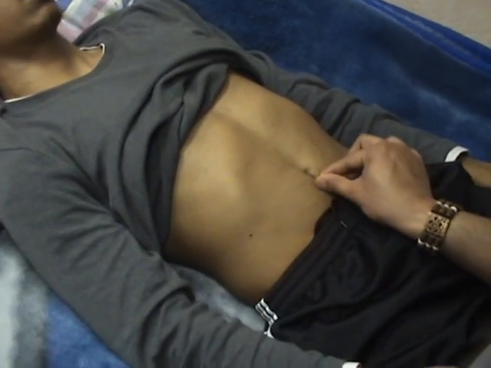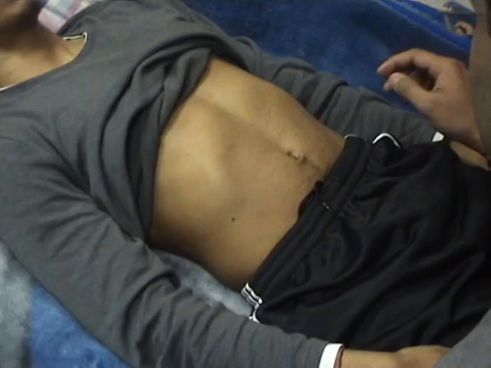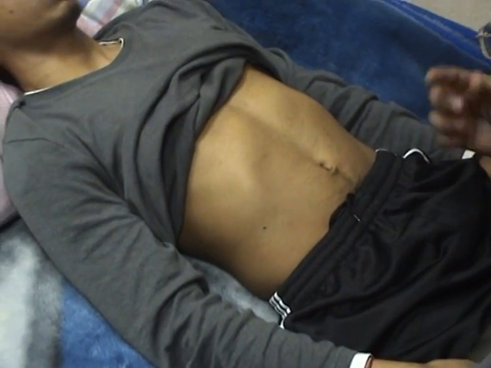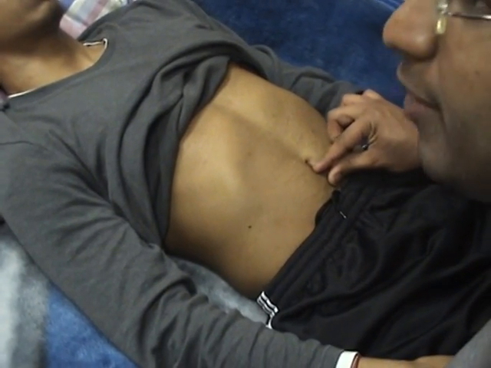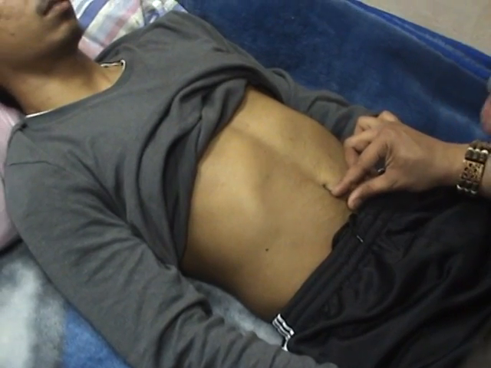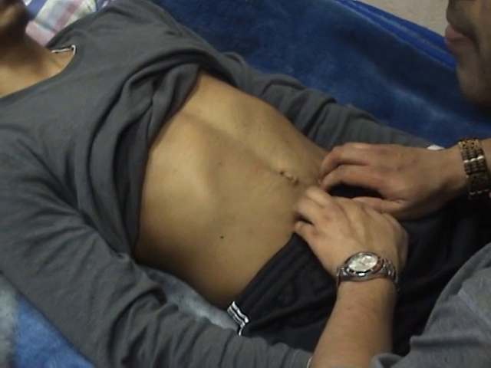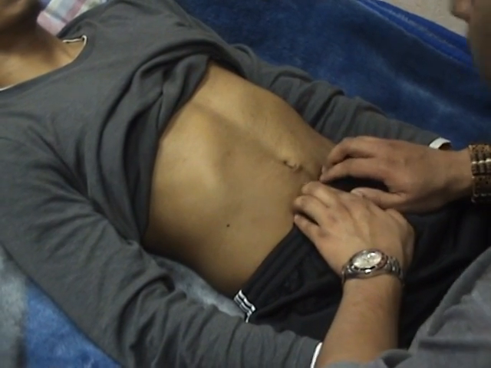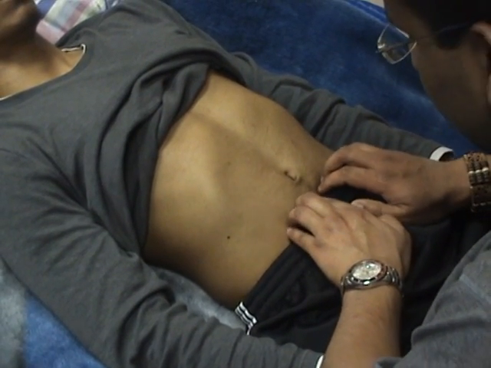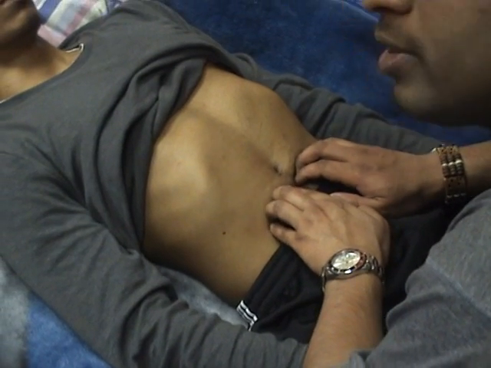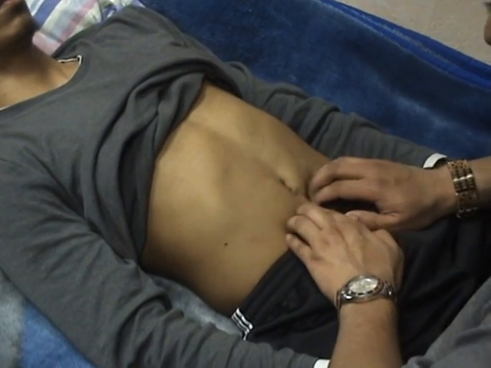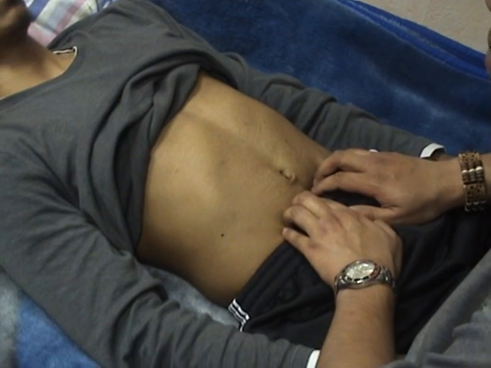Ilium is always below the umbilicus. She told us last time it's just like 1 to 1.5 centimeters below the umbilicus. So you place both hands here. Inspire, skin fold upwards, expire, skin fold downwards. You feel for the ilium.